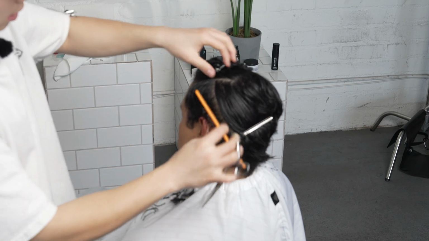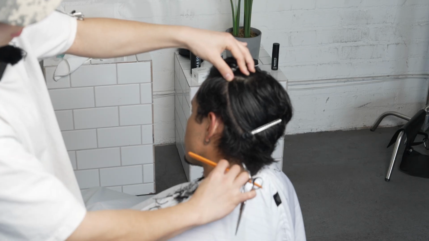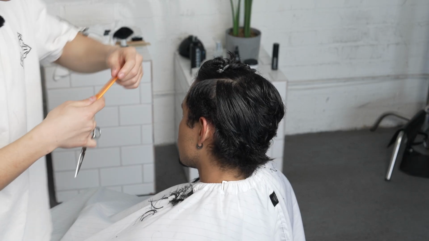And by elevating this guide up, I'm able to keep the sides nice and tight, but the bottom is still allowed to be left nice and long. Okay, so one more time as I transition into the back.